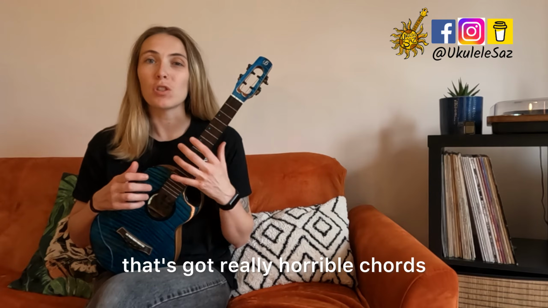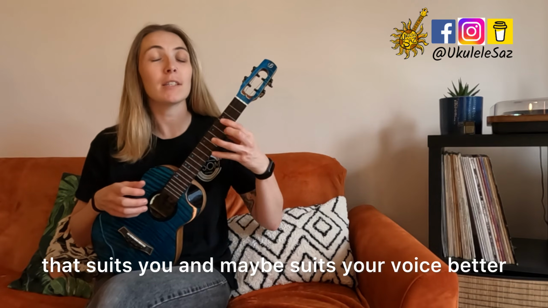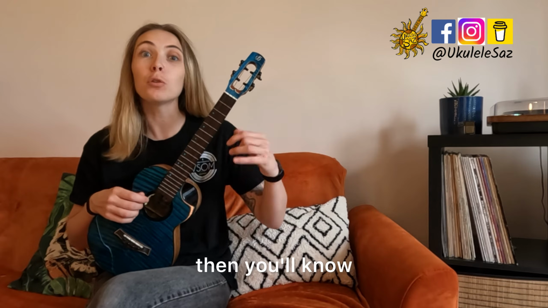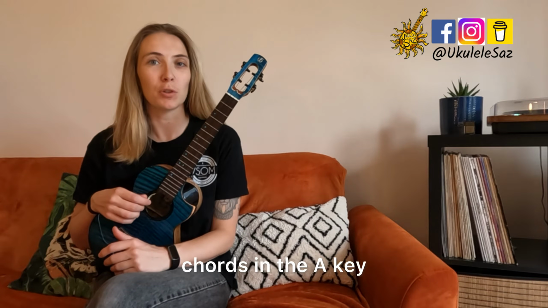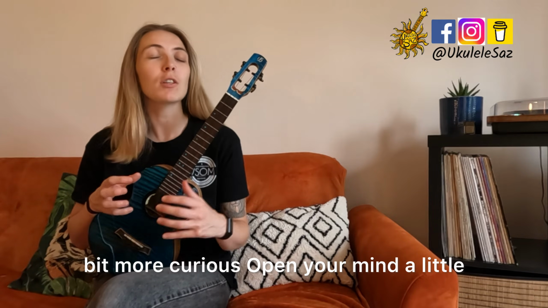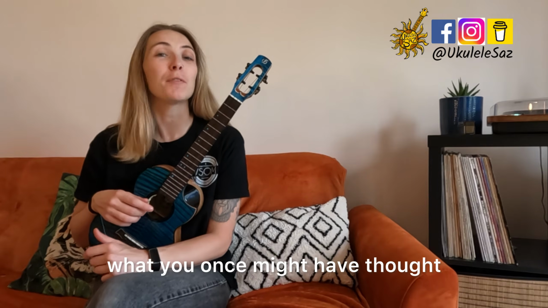You might see a song that's got really horrible chords that you don't like. You'll be able to change that into a key that suits you. It maybe suits your voice better, it's maybe easier to play. Secondly, when you're playing in a jam, if you're playing in a group and you've maybe joined another ukulele group, oh, we're playing this in this key, then you'll know how to change those chords to the equivalent chords in the right key. And it does just allow you to get a little bit more curious, open your mind a little bit to the language and the world of music, and before you know it, you might even have dug a little bit deeper into theory than what you once might have thought.